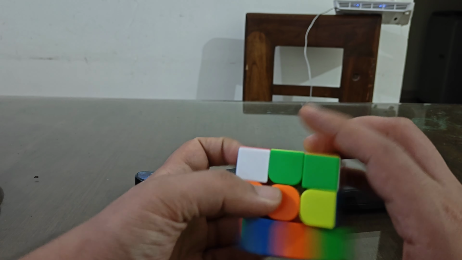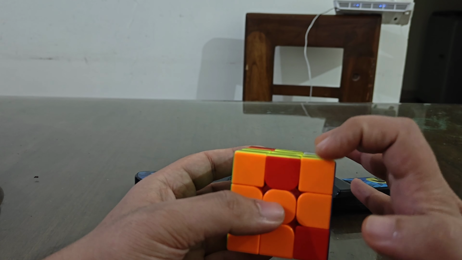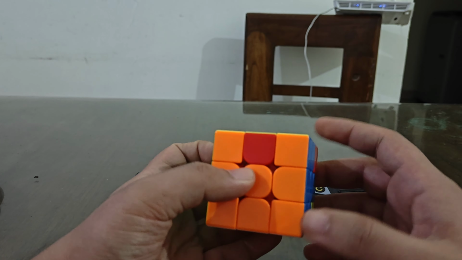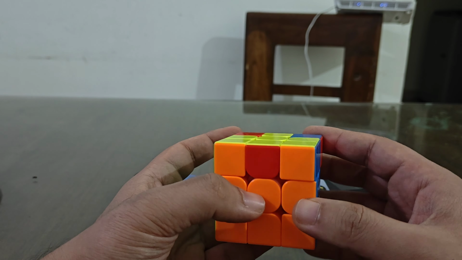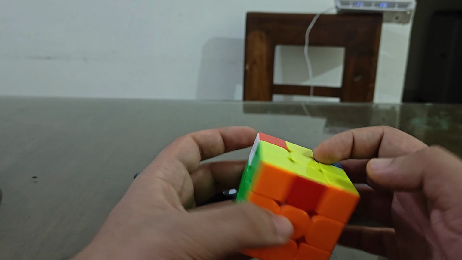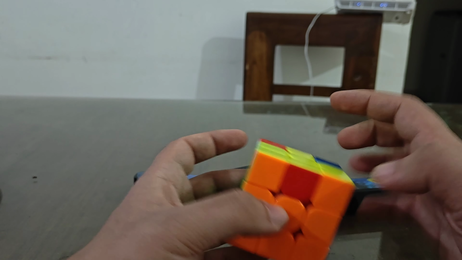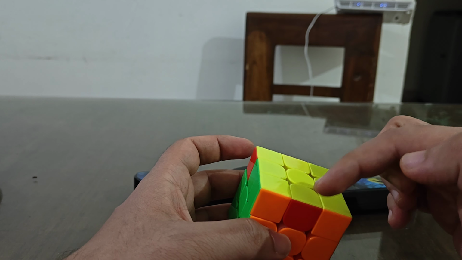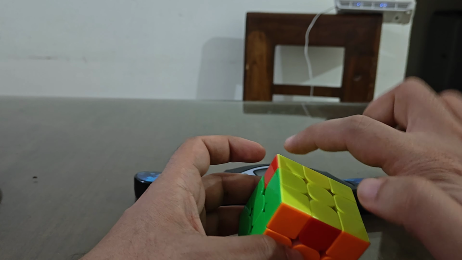Now corners. First column solves the buffer, and then the second column is this to this, and then now what I'm trying to do here is this thing. So yeah, what it will set up is a T perm at the end, because these two will be swapped, because I'm trying to do this to this, and then we have a T perm. So it's basically UFUB and then UBR.